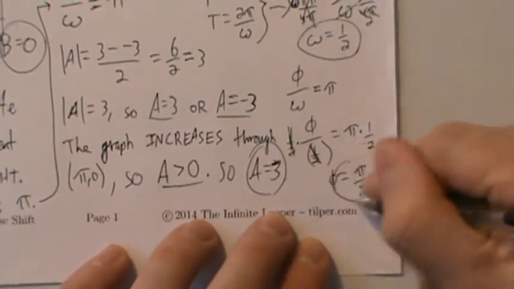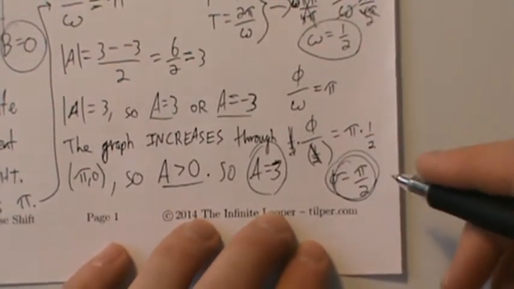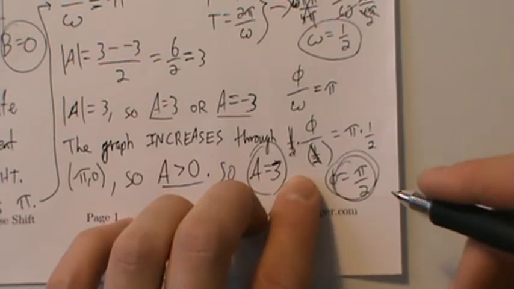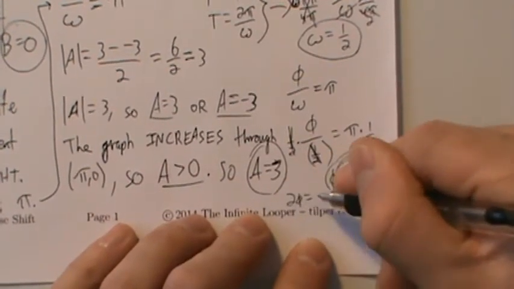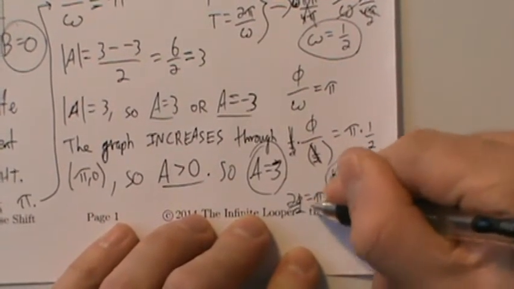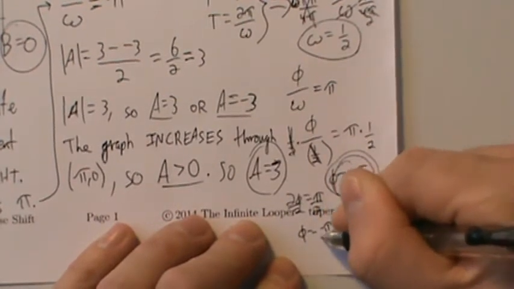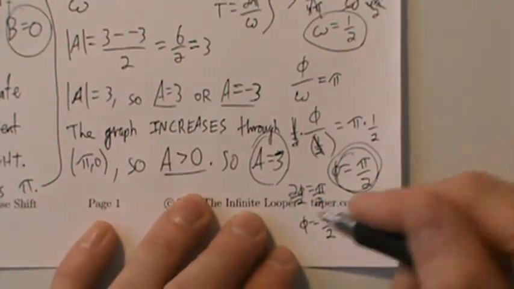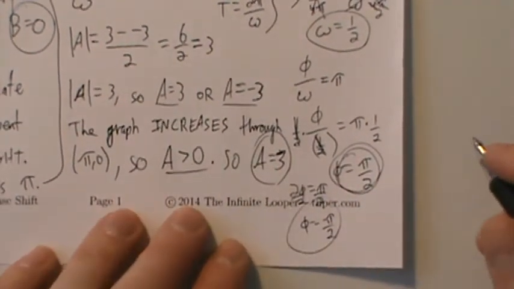Okay. Now another way we could have done that is said phi divided by 1/2, that's the same thing as 2 phi. So 2 phi equals pi, divide both sides by 2, then you get phi equals pi over 2. Okay, so two different ways of thinking about it. You get exactly the same thing either way. So now that's it for step 4.